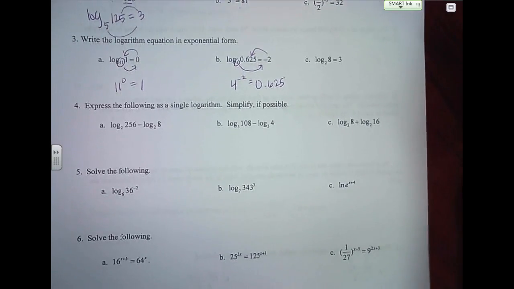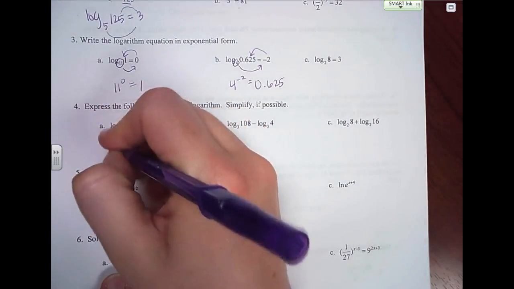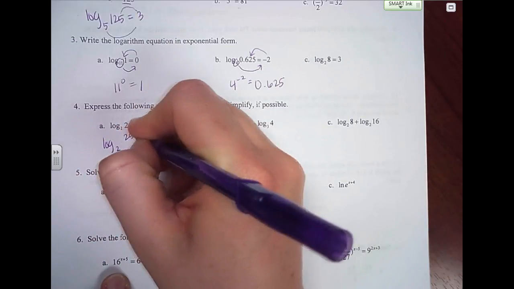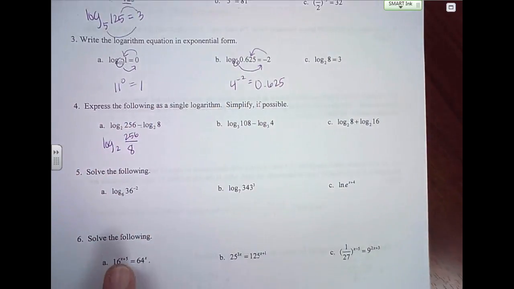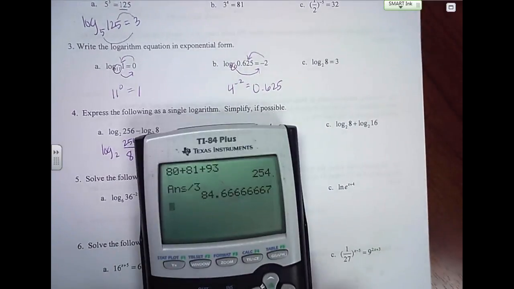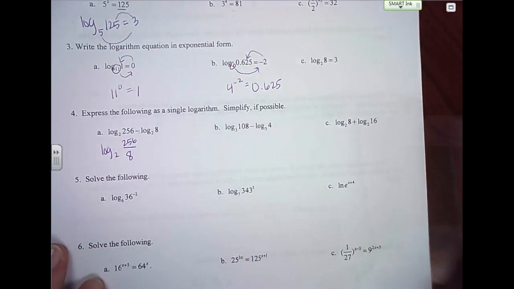Okay, number 4, express the following as a single logarithm. Simplify if possible. So subtraction is division. So I'm going to rewrite this as 256 divided by 8. Now I can go ahead and divide that. Sorry, I forgot my calculator. So if I divide that, 256 divided by 8, I get 32.